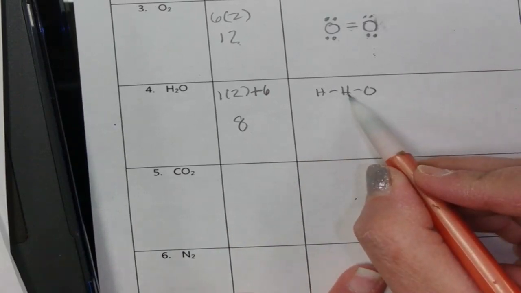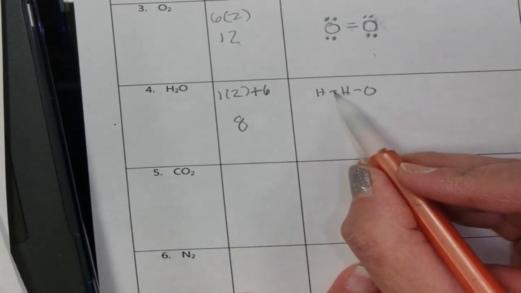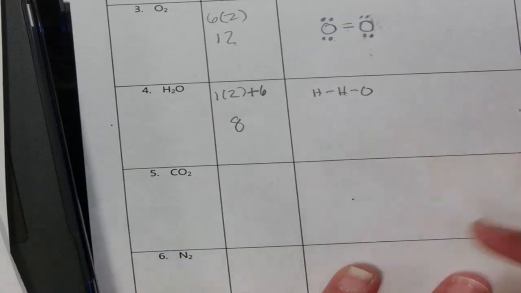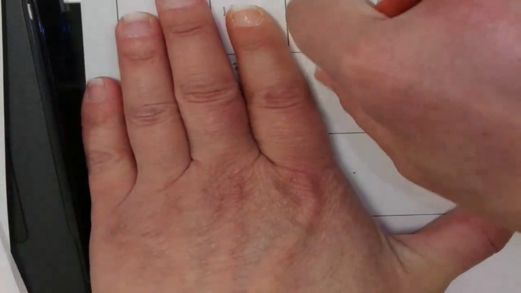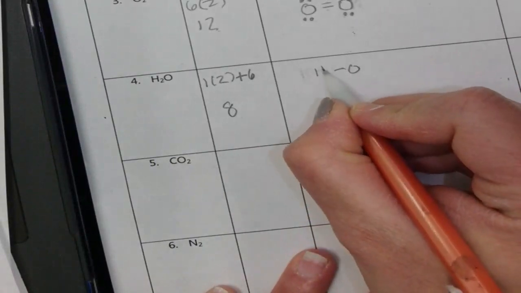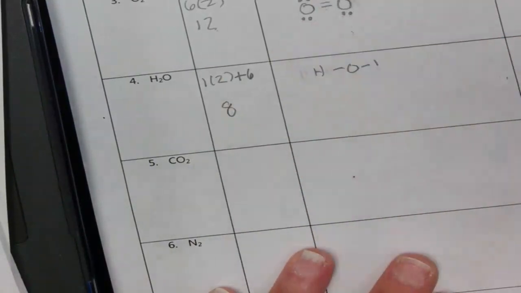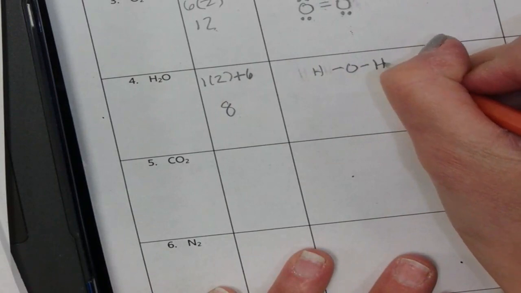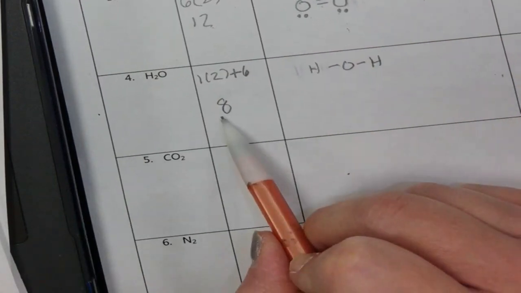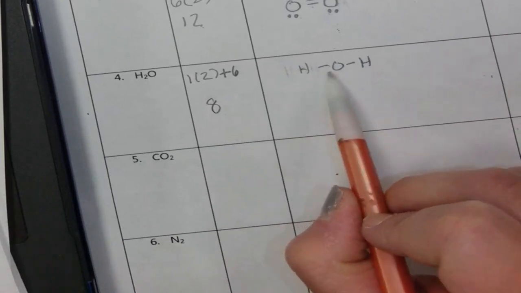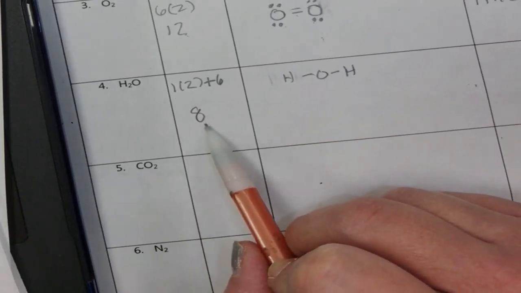When I put hydrogen in the center, I've given it 4 electrons. And hydrogen can only have 2. That was a rule. So I'm going to put oxygen in the center, and hydrogen goes on the outside. Now, I've got my lone pairs. I need 8 total electrons.